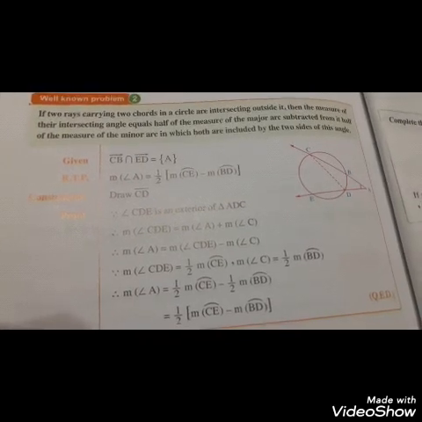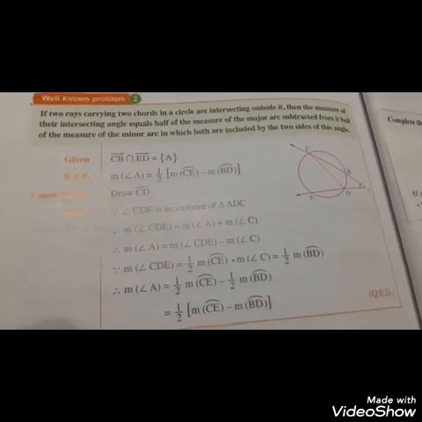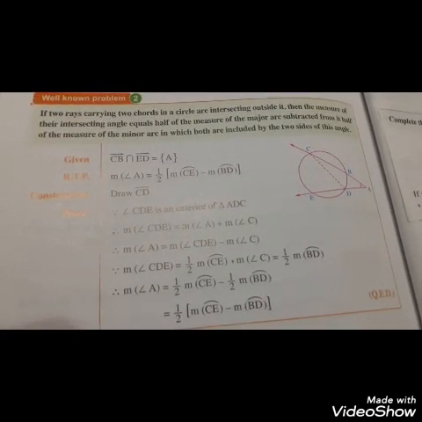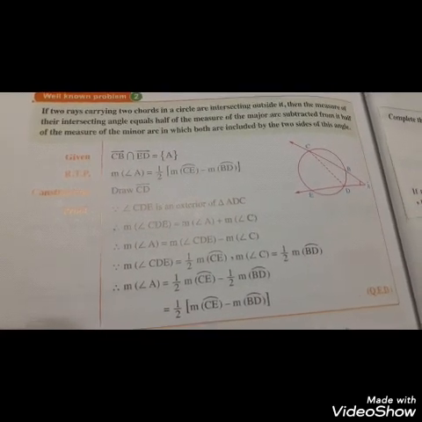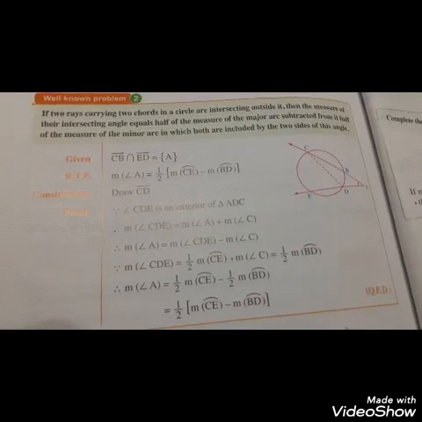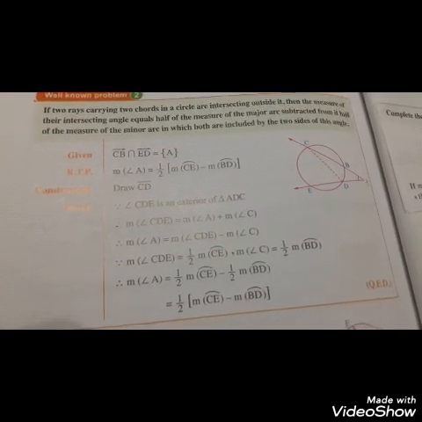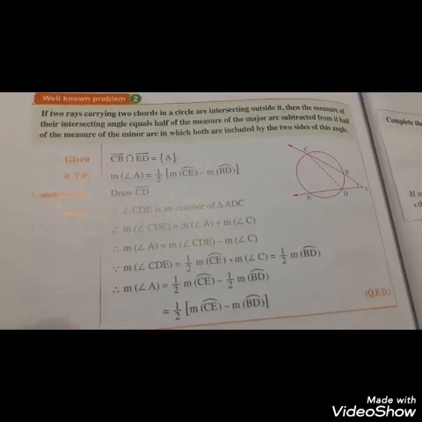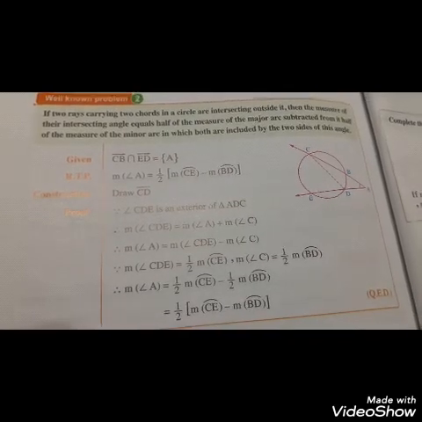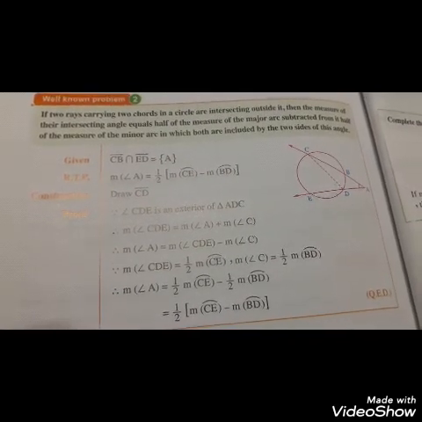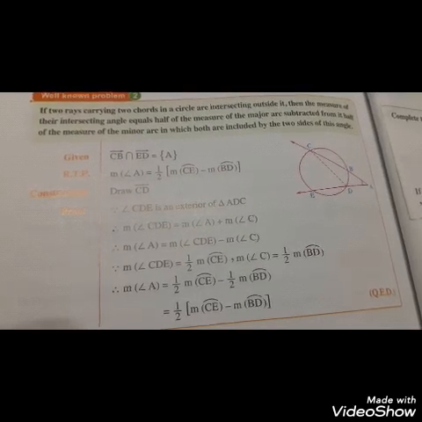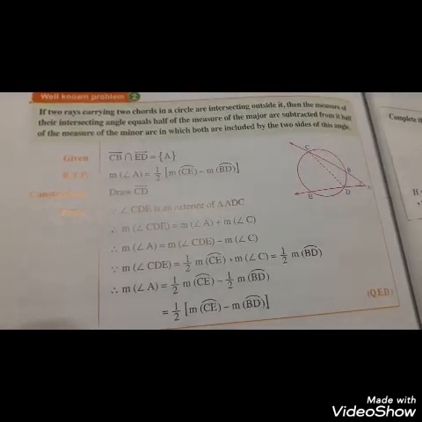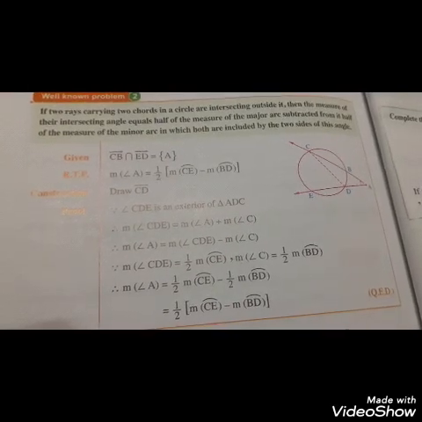Then the second well-known problem: if you have two chords inside a circle that intersect outside it, then the measure of their intersecting angle equals half of the measure of the major arc minus half of the measure of the minor arc, in which both arcs are included by the two sides of this angle.